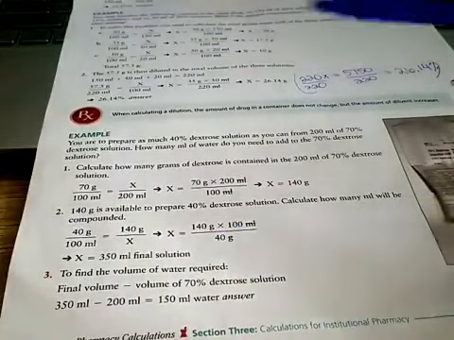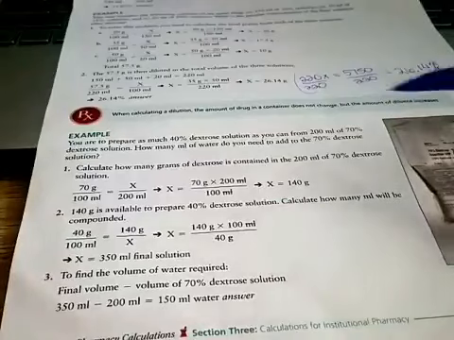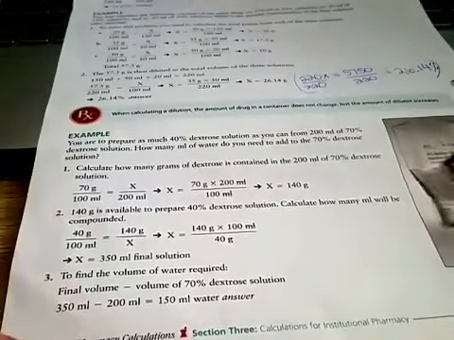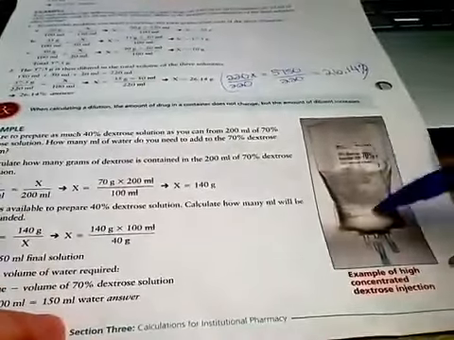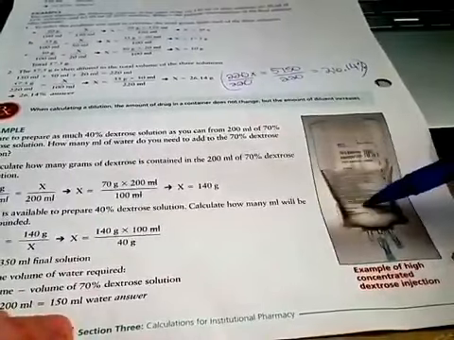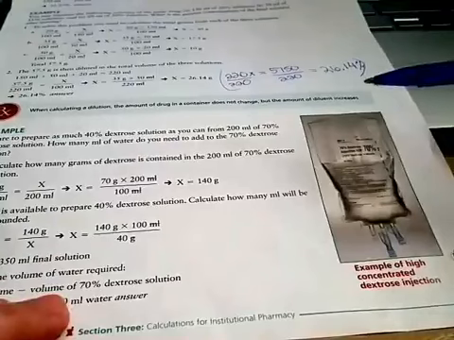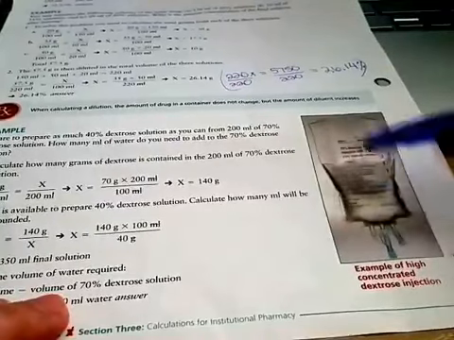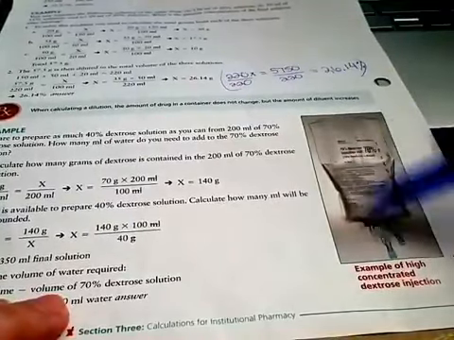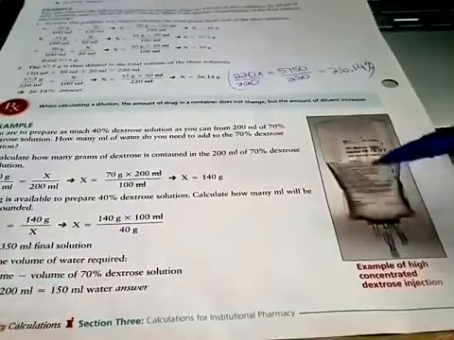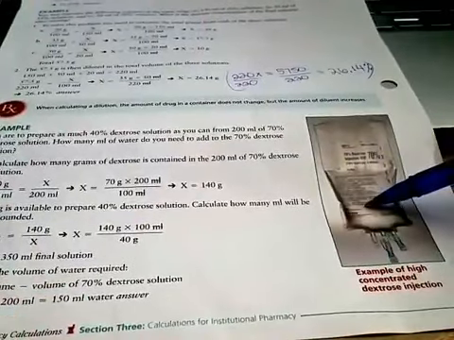Okay, so what does that mean? If this is 200 ml, let me get that in a picture. If this is 200 ml and it's currently 70%, in order to make it 40%, the total water in this bag needs to be 350 ml. Okay, so that's what that means.